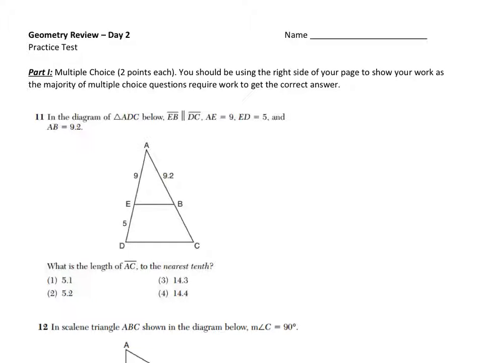It says in the diagram below of triangle ADC, EB is parallel to DC, and they give us some values, but notice that they're also already labeled for us in the picture. The question says, what is the length of AC to the nearest tenth? In these scenarios, I like to let whatever I'm looking for, in this scenario AC, be my X. So I'm going to let A to C be X.